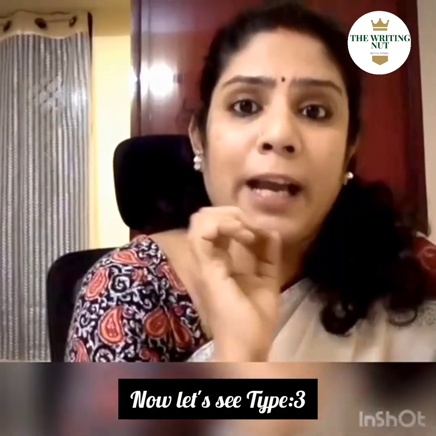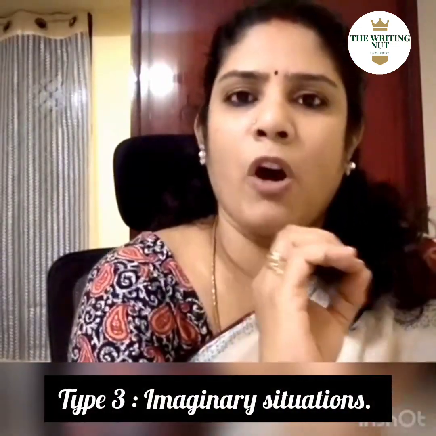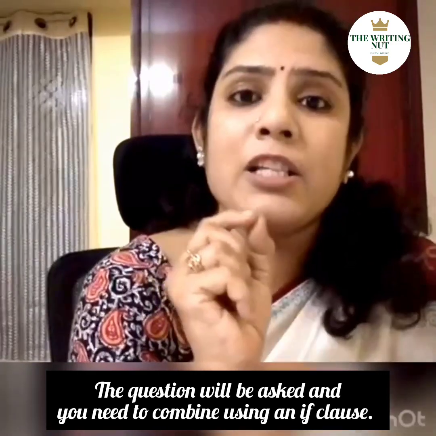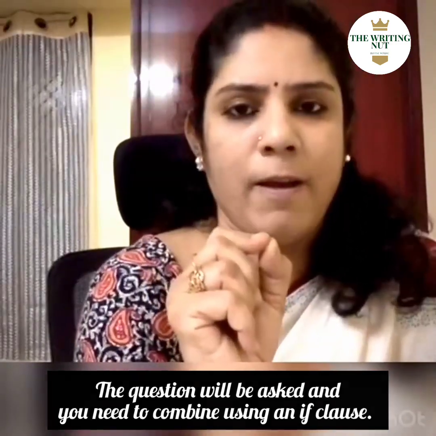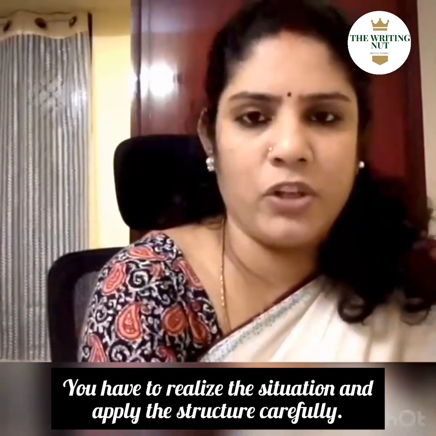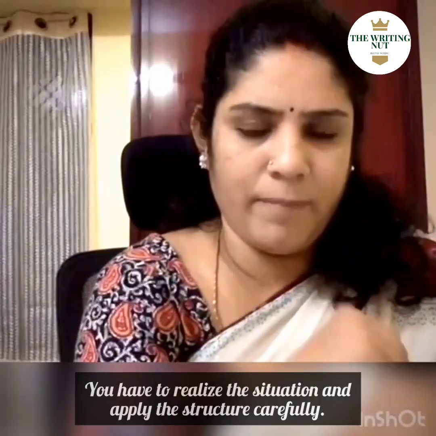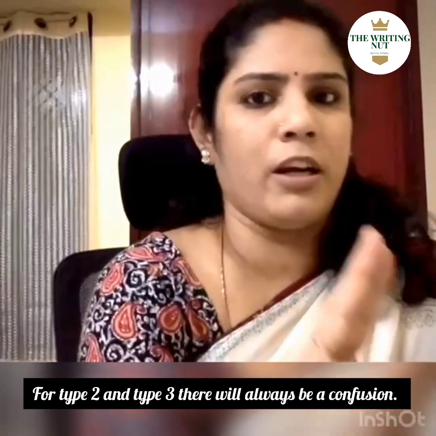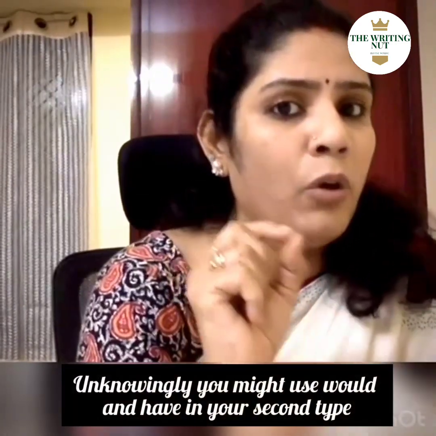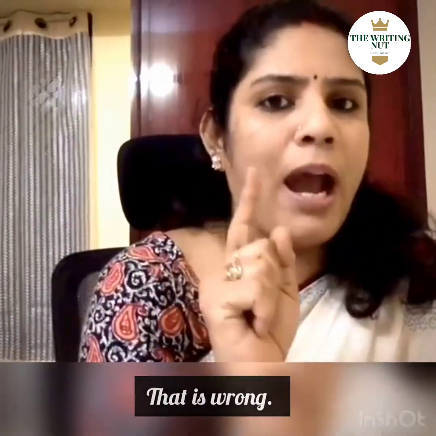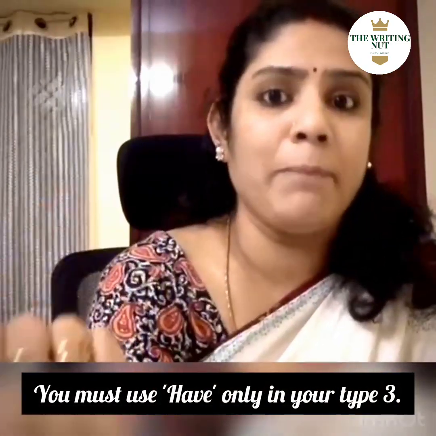Now we are going for type 3. Type 3 is a purely imaginary situation. See, the question will be asked like this. They will give you a sentence and ask you to combine using an if clause. So you have to realize the situation, apply your structure and then write the answer. For type 3 and type 2, there will always be a confusion. Unknowingly, you will be using would and have in your second type. That is wrong. You have to use have only in your type 3.